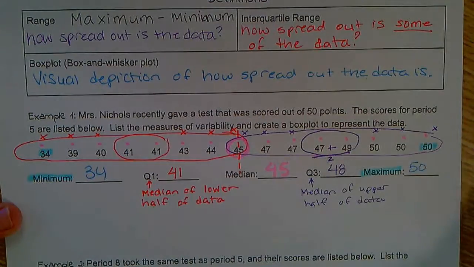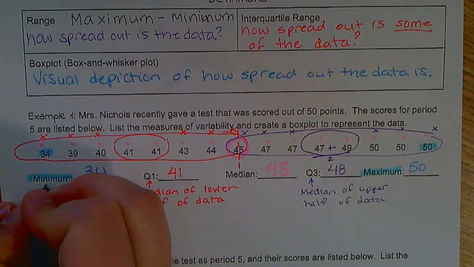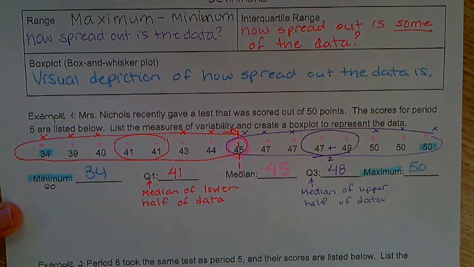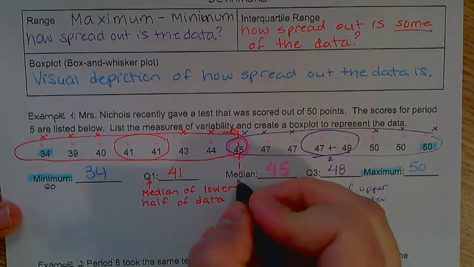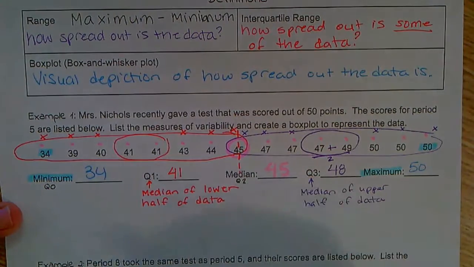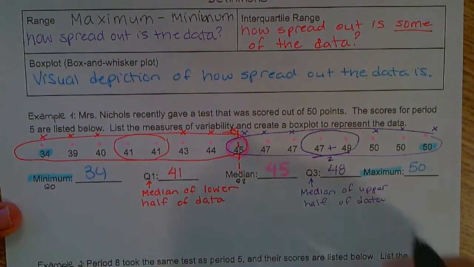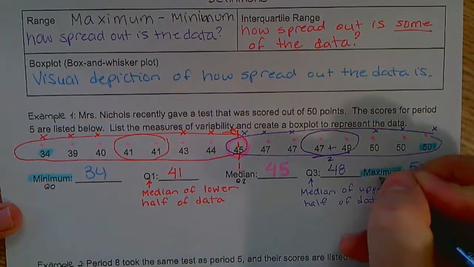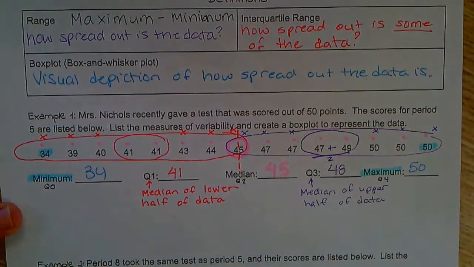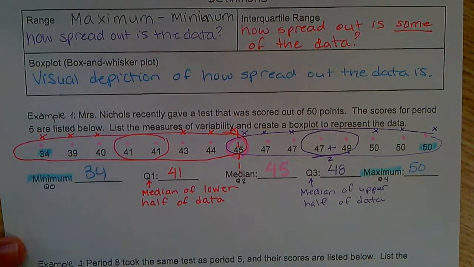So all of these points, they divide my data into quarters. My minimum, my smallest number, that's like my 0th quarter. And then my quartile 1, that's my first quarter. My median is like my second quarter because it's halfway through, which is 2 quarters. My third quartile, that's 3/4 of the way through. And my maximum, that's 4/4 of the way through.